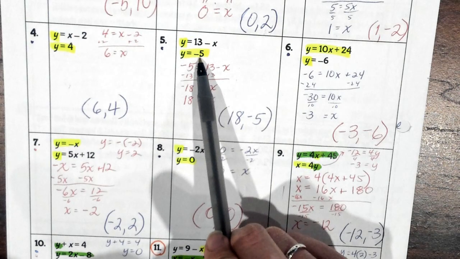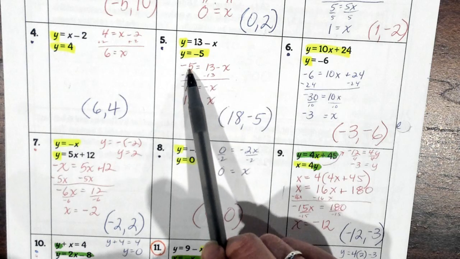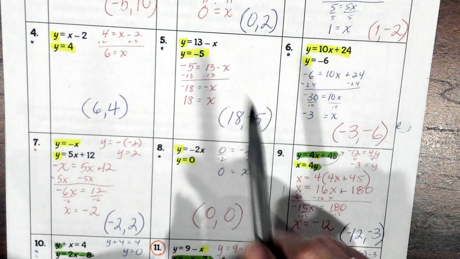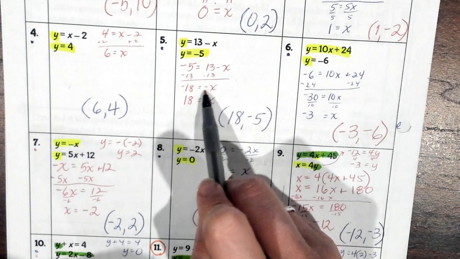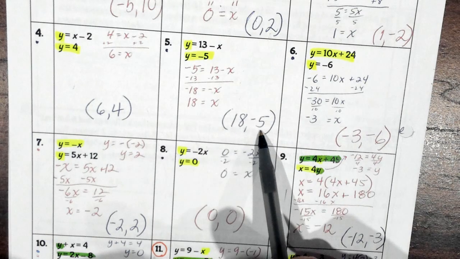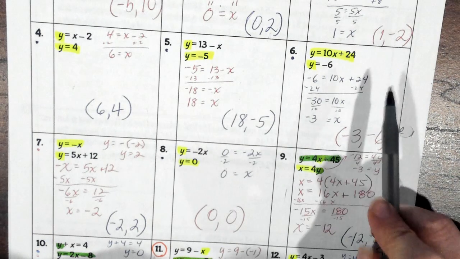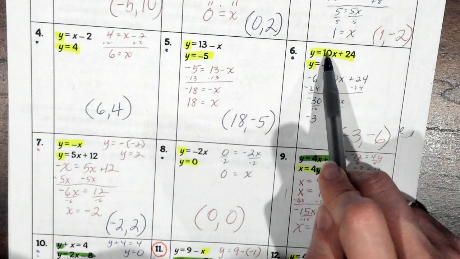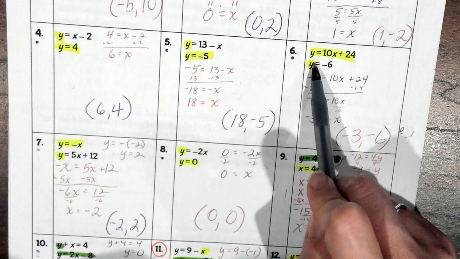Another one, I already solved for y for us, so I plugged it in, get my constants to one side, make sure to get rid of that negative 1 out front by dividing by negative 1, and you get 18. So 18, negative 5. Number 6, I plugged in 10x plus 24 for y.